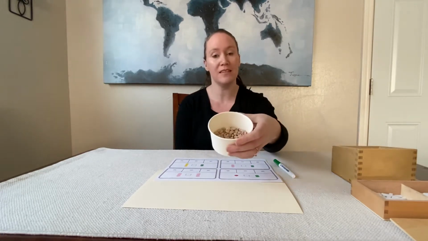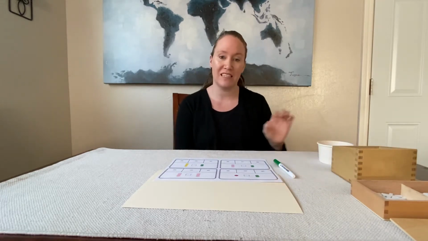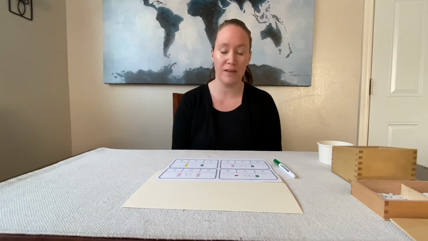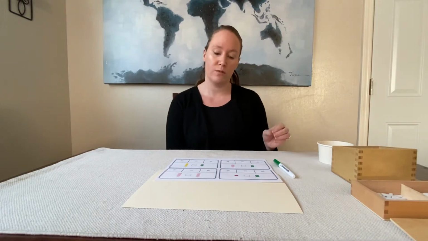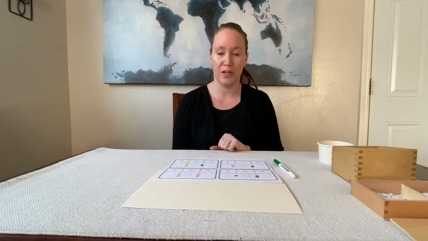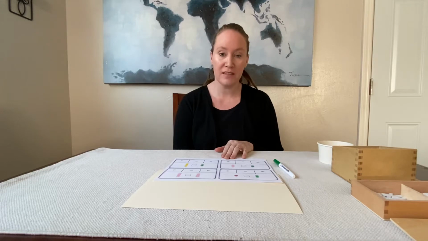I have beans here, so I can show you how to do the activity with beans or pasta or buttons, whatever you guys have at home. As long as you have enough of them to make your 2 bead bars, then you'll be good to go. So I'm going to show you how to compare numbers. Either they're greater than, less than, or equal numbers.